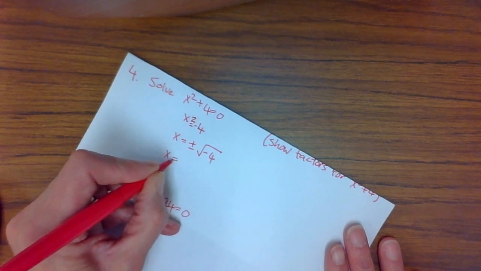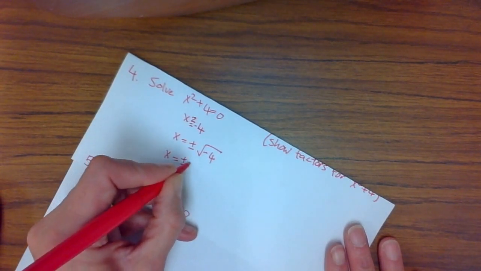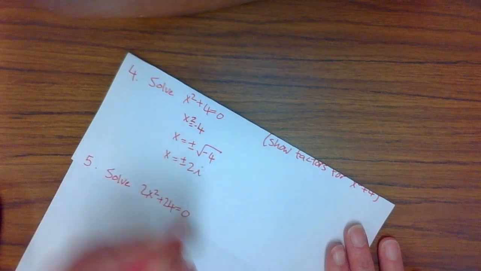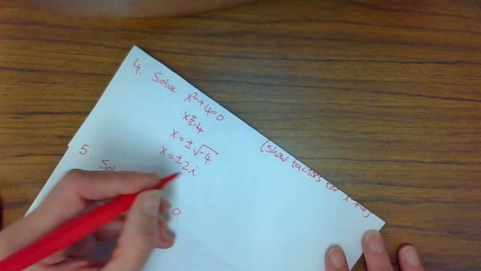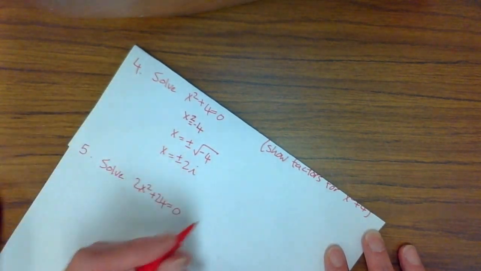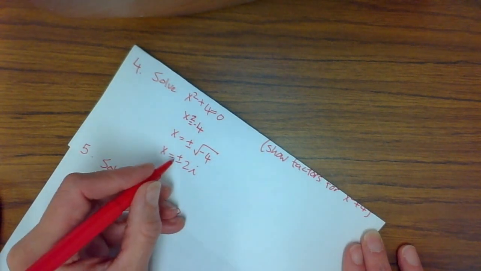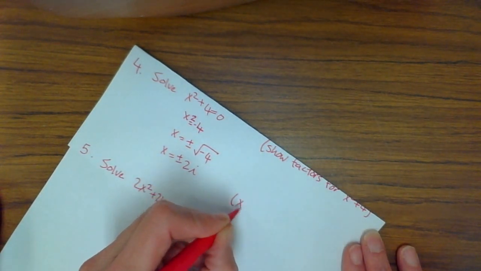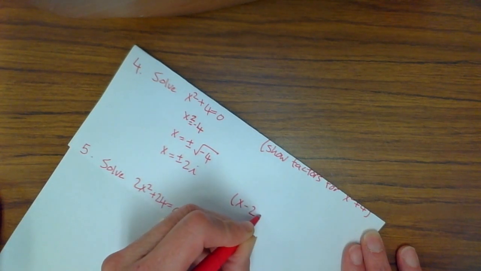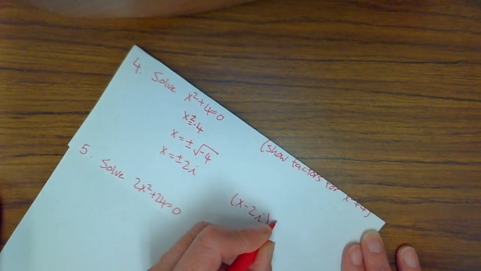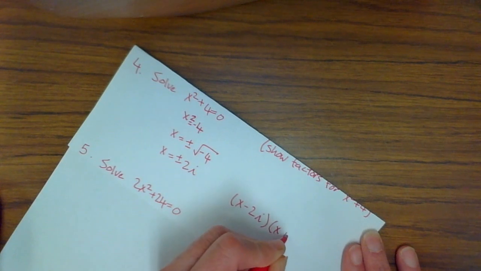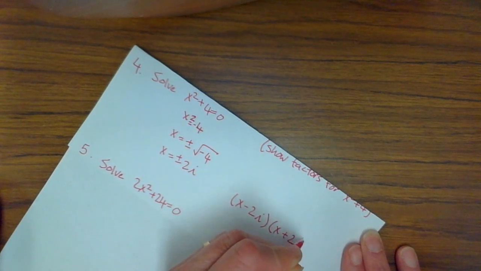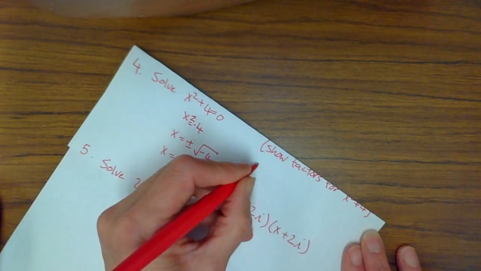So x is plus and minus 2i. Now, if I know zeros, I also know factors. If plus 2i is a zero, then x minus 2i is a factor, and the other factor is x plus 2i.